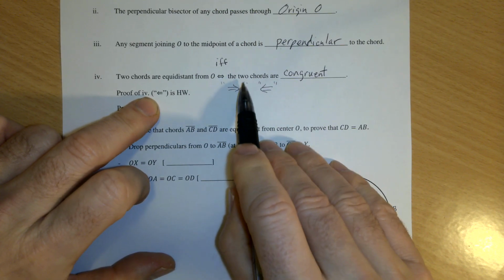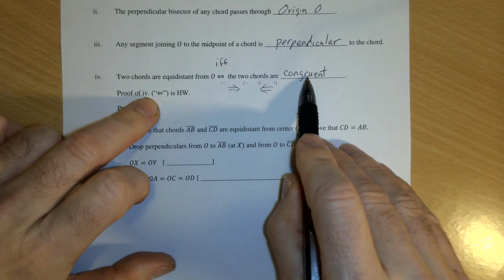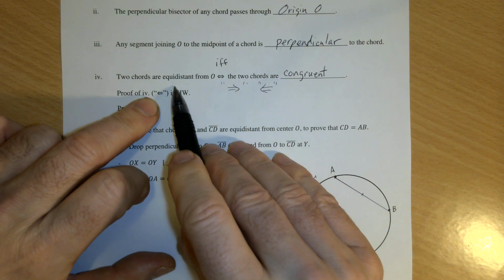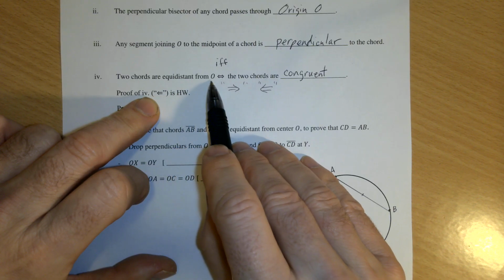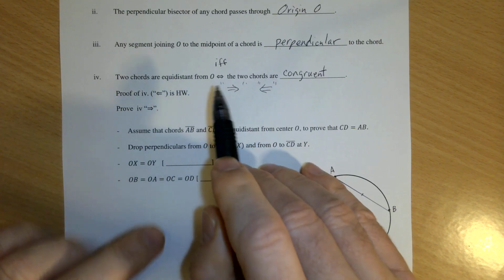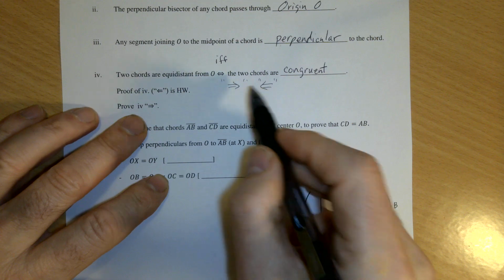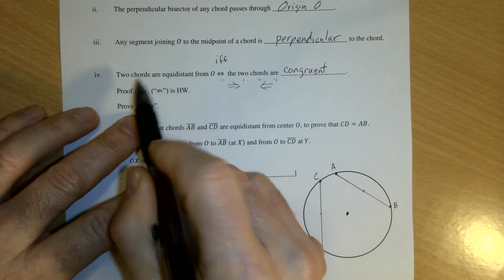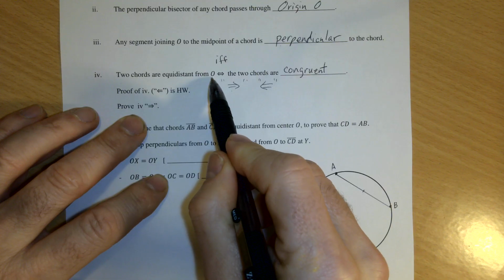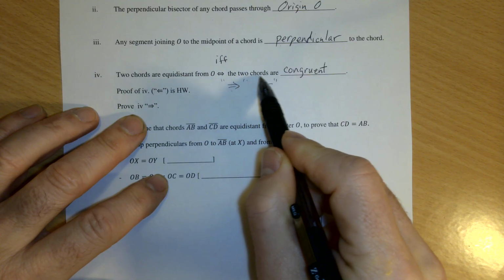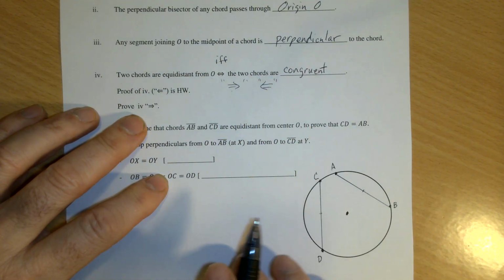That will be if 2 chords are congruent, then they are both equidistant, the same distance from the center. What we're going to prove is the arrow going this way. Assume we have 2 chords that are equidistant from the origin, and we will prove that those 2 chords are congruent. They have equal length.